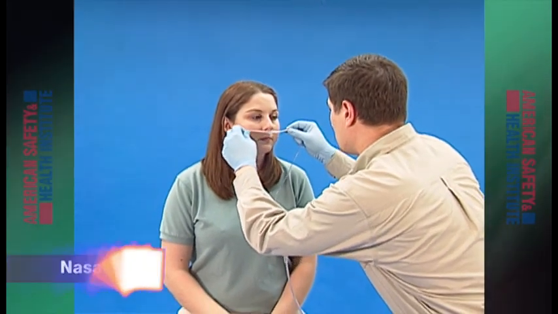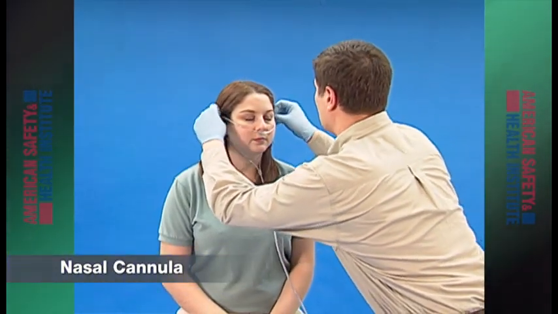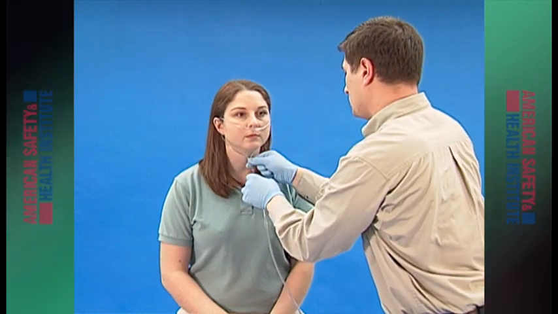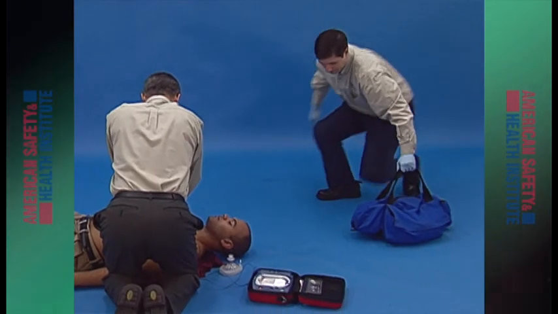A nasal cannula is not considered a high oxygen concentration delivery device. Up to 40% oxygen concentration can be delivered with this device at a maximum flow rate of 6 liters per minute. It has limited application in an emergency, and its use is not covered in this program.